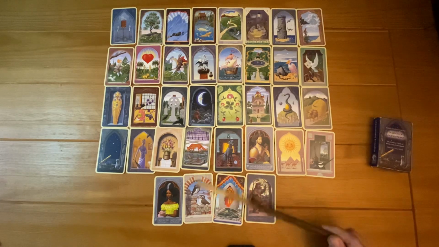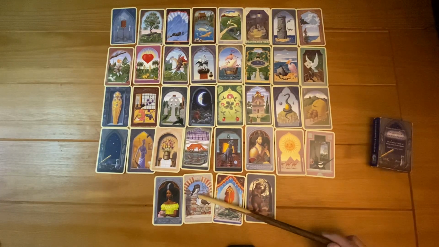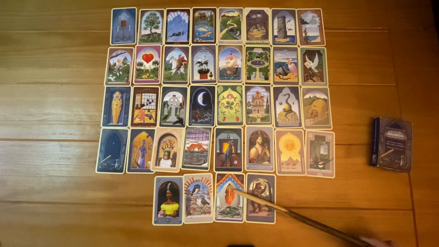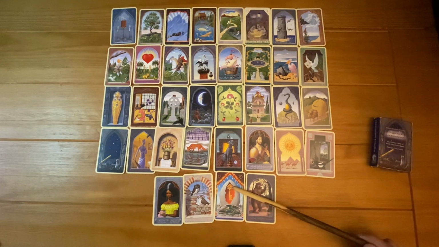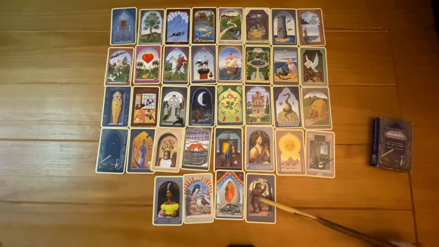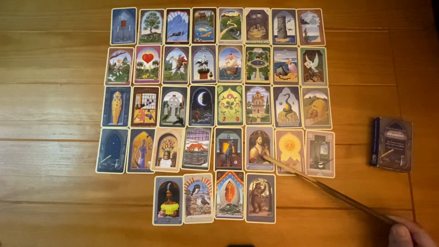So he would do well not to trust that. And also he's got the solution card here, right? So the solution for him will lie in protecting what's his. He stands on the bear.